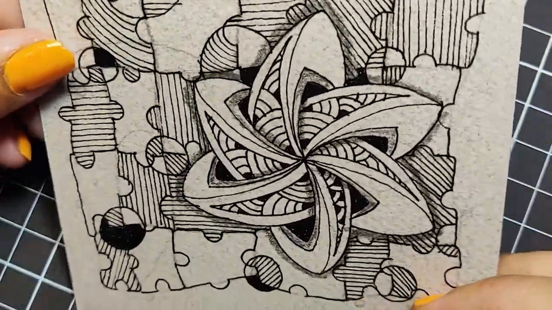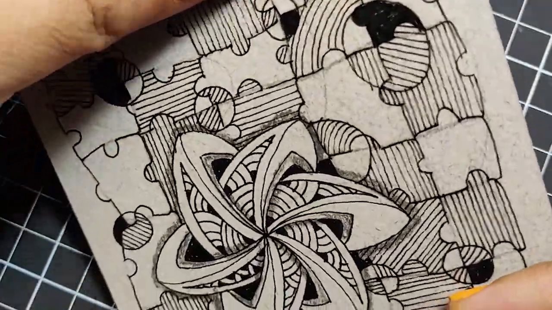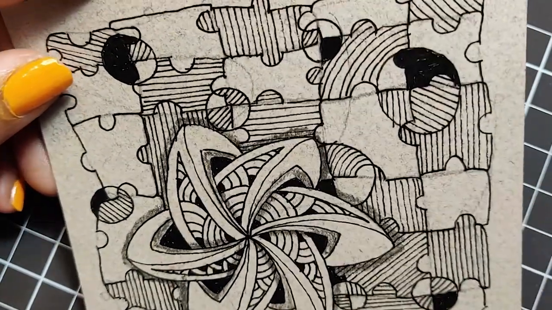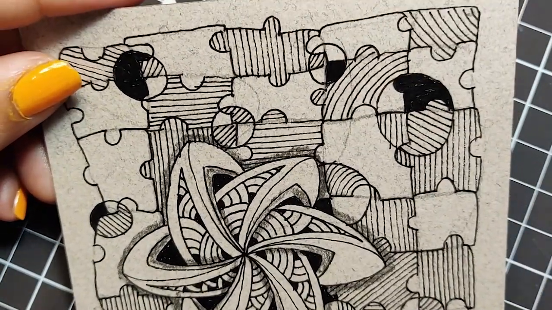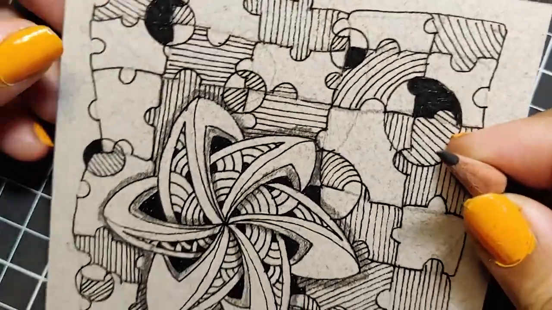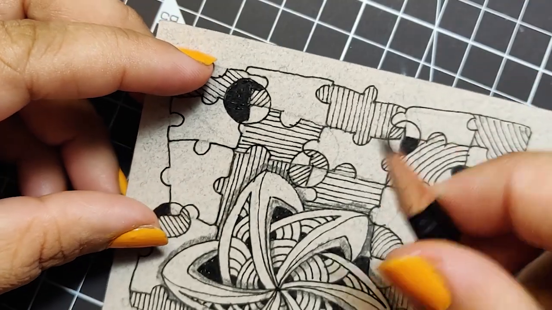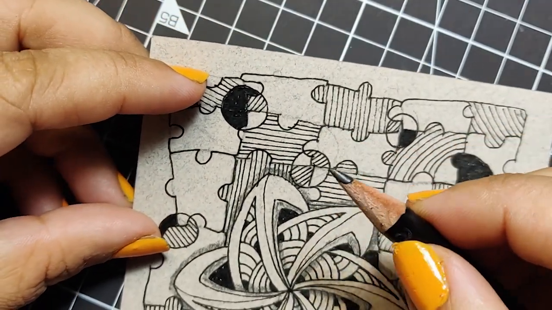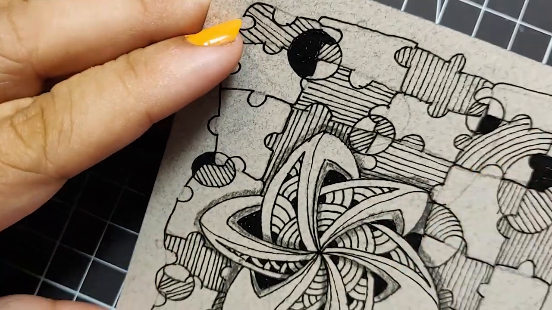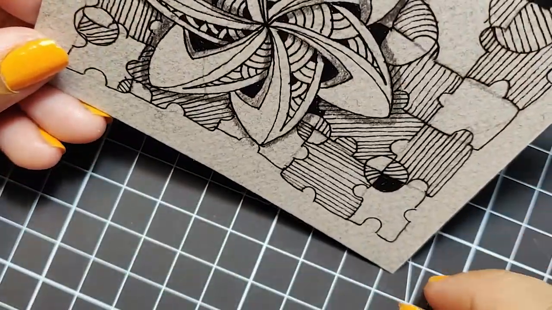And just take some time and see what more you want to do.